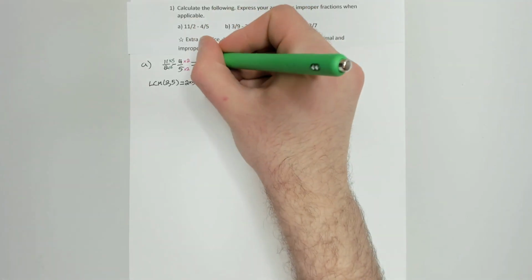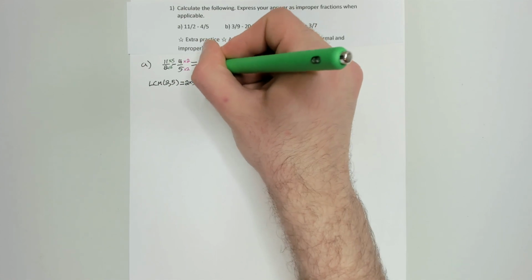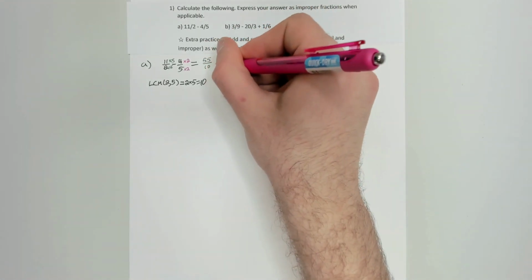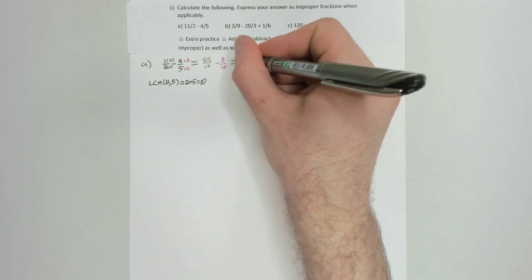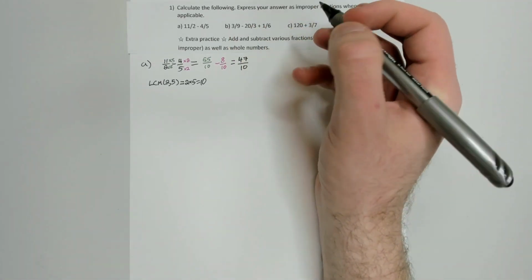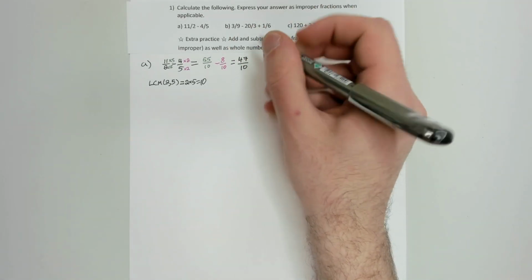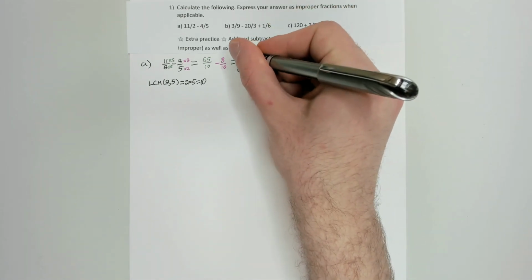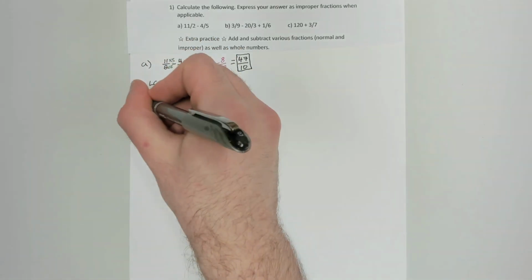Doing that, we'll get 11 times 5, which is 55 over 10. And 4 times 2, which is 8 over 10. So subtracting 8 from 55, we arrive at 47 over 10. And that's an improper fraction. That's as simplified as it gets, since 10 and 47 are co-prime with each other. So this will be our final answer. Let's move on to part B.